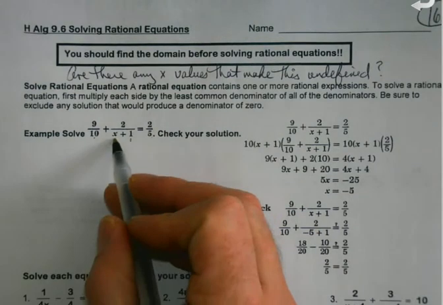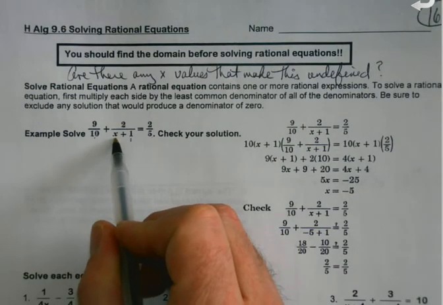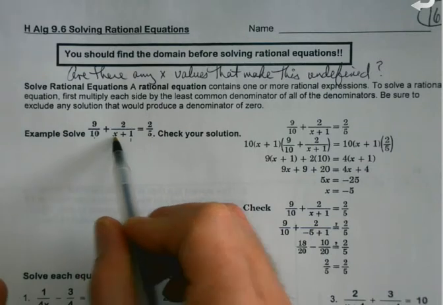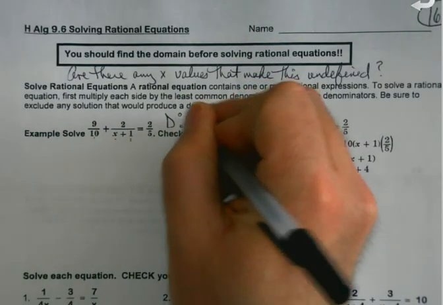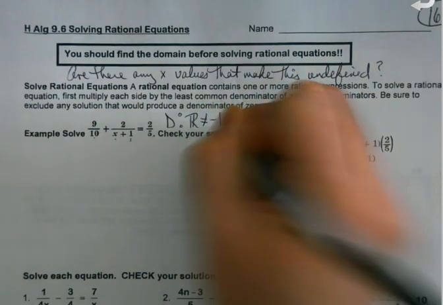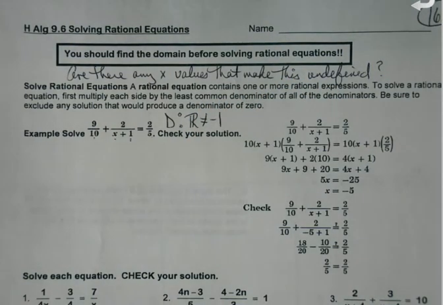So for instance, what number could cause me a problem if I plugged it in for x? Negative 1, because -1 plus 1 is 0. So my domain is all reals not equal to -1. If I work this out and the answer I get, or one of the answers I get, is -1, that's not an answer at all. I can't use it. So it just gives me something to be heads up about.